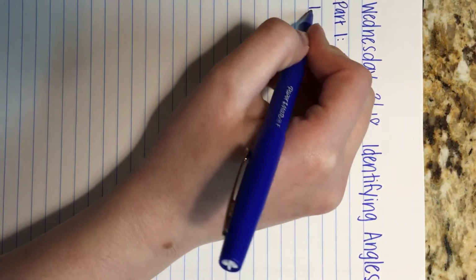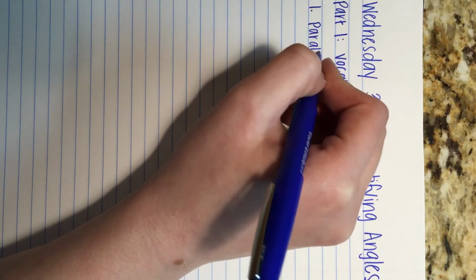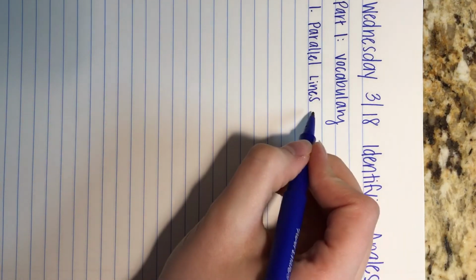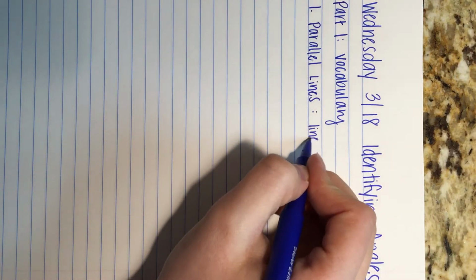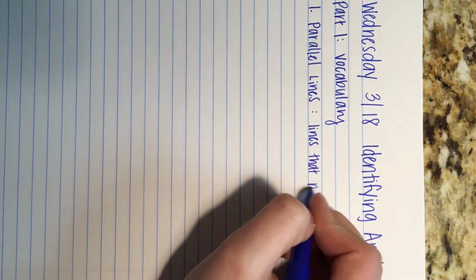The first vocabulary we're going to cover here is something you already know. So first thing you need to know here is parallel lines. You've heard of those before, right? So what do we know about parallel lines? They never cross. They never touch. So lines that never cross.